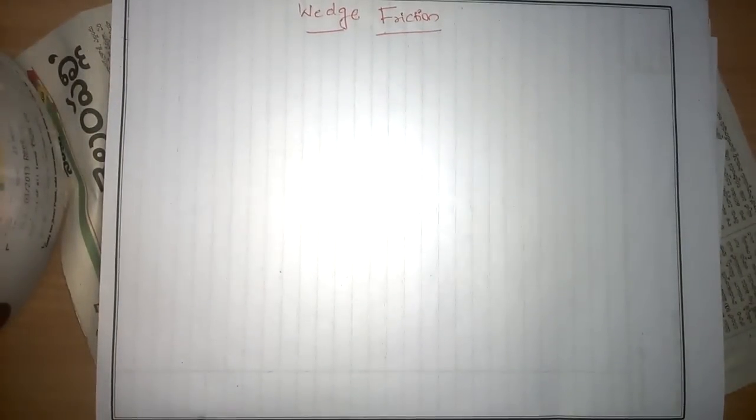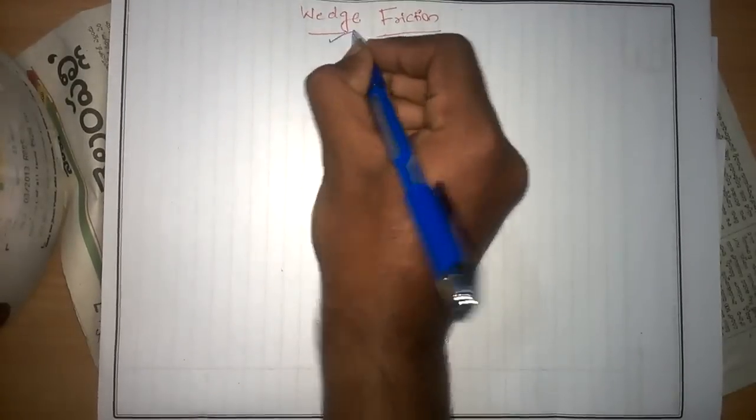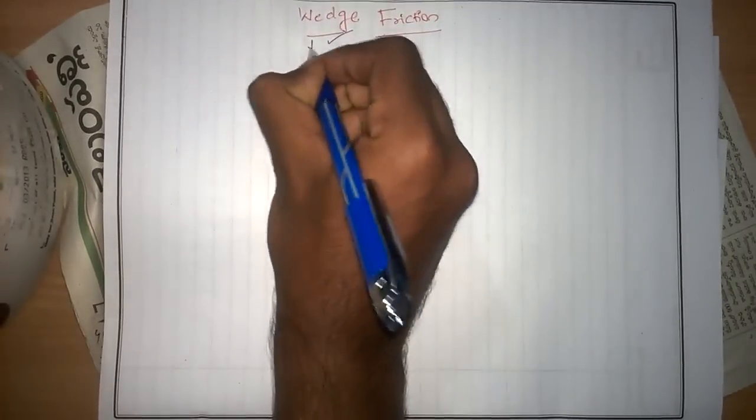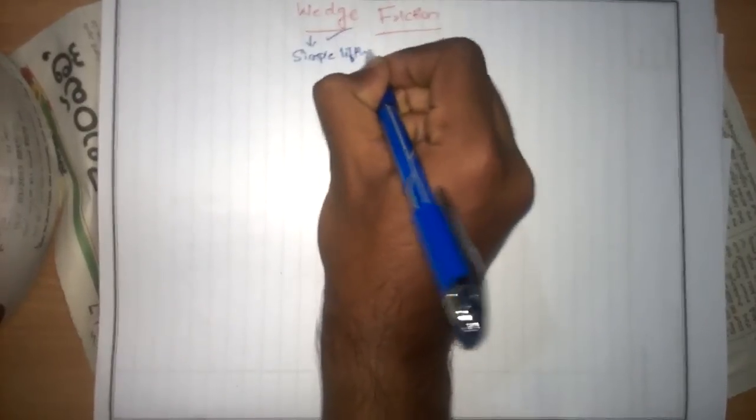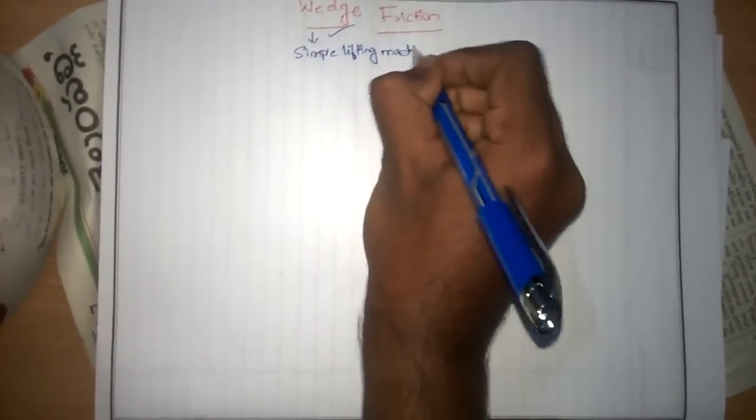Now we will discuss a topic called wedge. A wedge is nothing but a simple lifting machine. Why is it called a lifting machine? Before that, what is meant by a wedge?